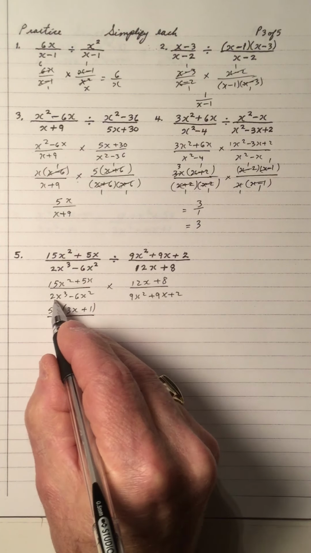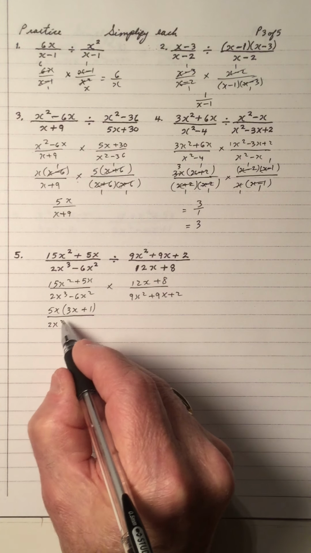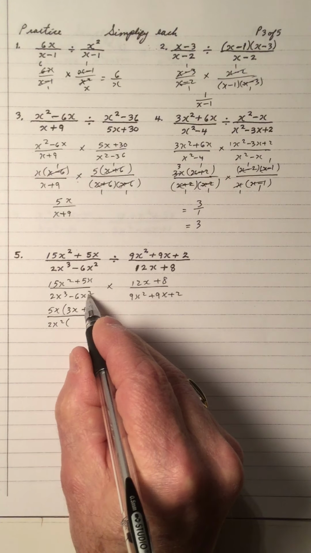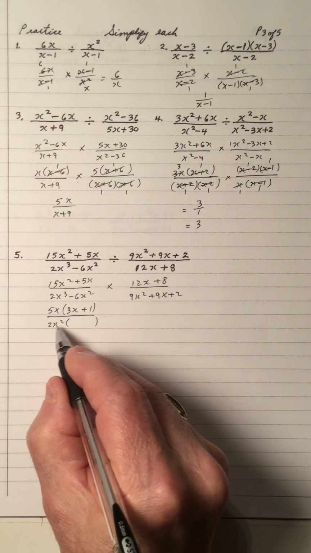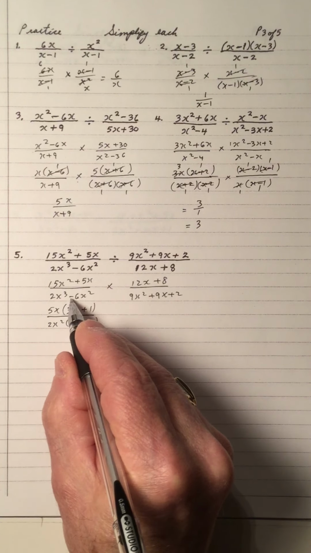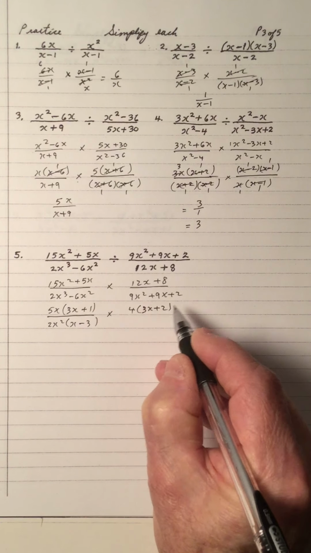GCF is, I see a 2 and an x squared. Notice I got an x cubed and an x squared. I take the smallest exponent because the smallest exponent is in the largest one. So 2x cubed divided by 2x squared is x. And a negative 6x squared divided by 2x squared is a minus 3. And the GCF in this one is 4. 12x divided by 4 is 3x. 8 divided by 4 is 2.